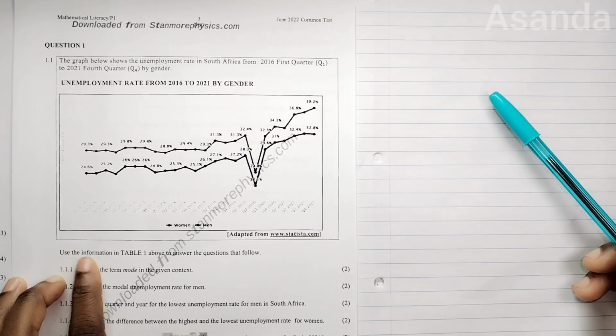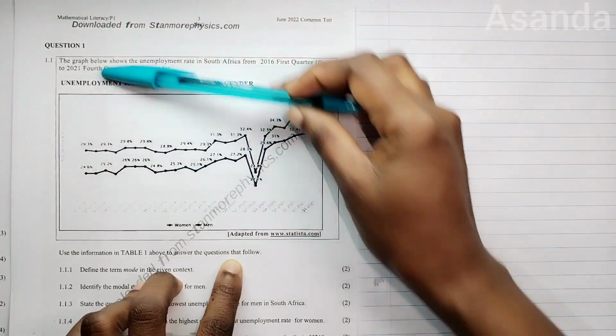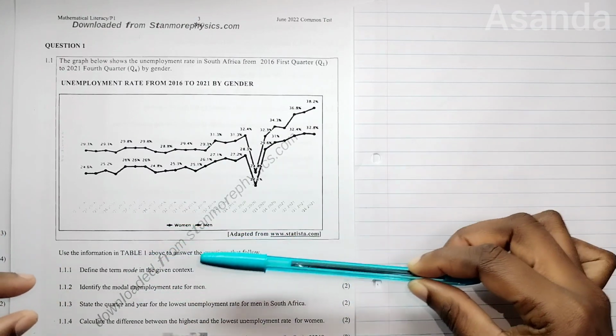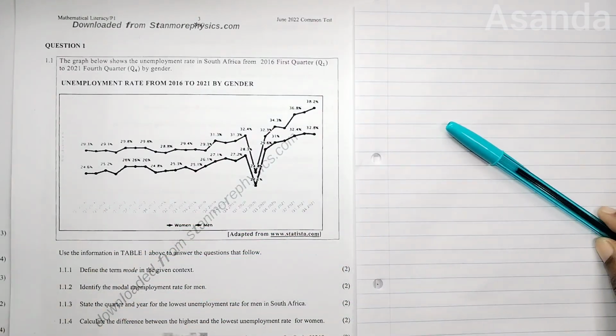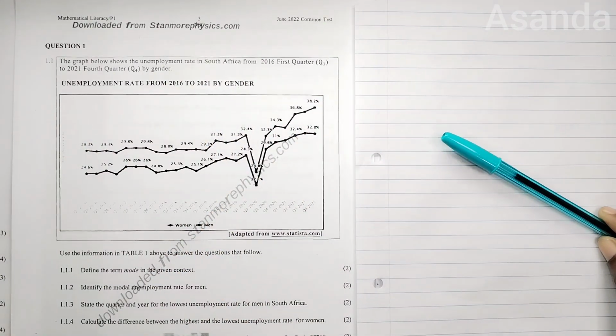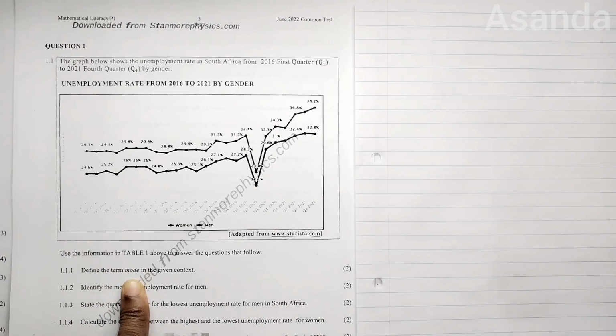Use the information in table 1 above to answer the questions that follow. It is very important to study your information before confusing yourself with it, because you will confuse yourself with the questions if you don't. But if you do, the first few questions are very easy to pick from the information. So they say to find the term mode in 1.1, so we're going to start there.